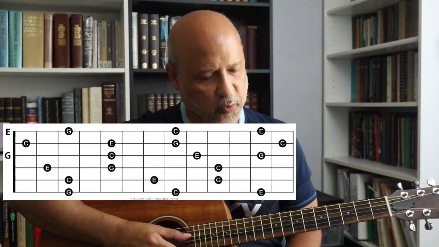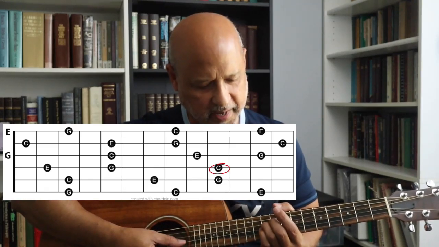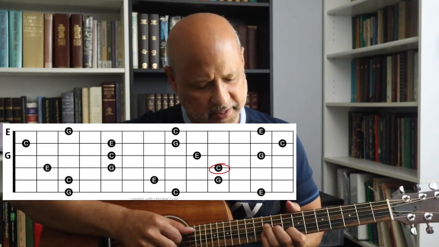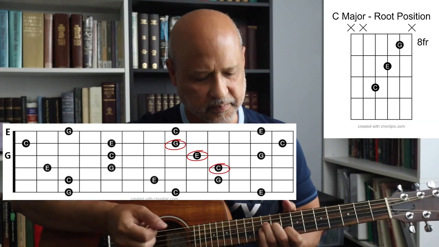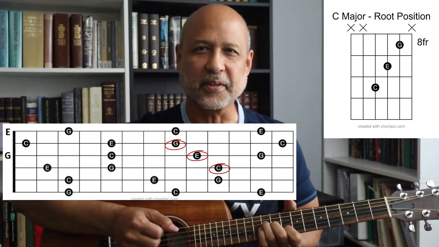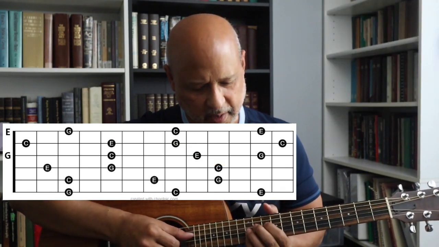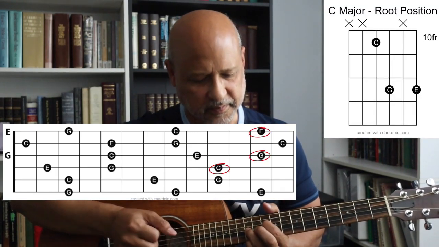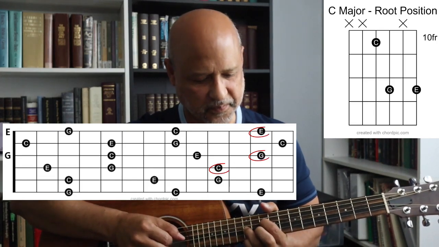All right, we found 2 on the 5th string. Let's go to the 4th string. Where do we find a C on the 4th string? Well, way up here. Okay. All right, here is an example of a C major triad. There you go. It's another closed voicing. And how about this one? That's pretty, isn't it? It's another open voicing.